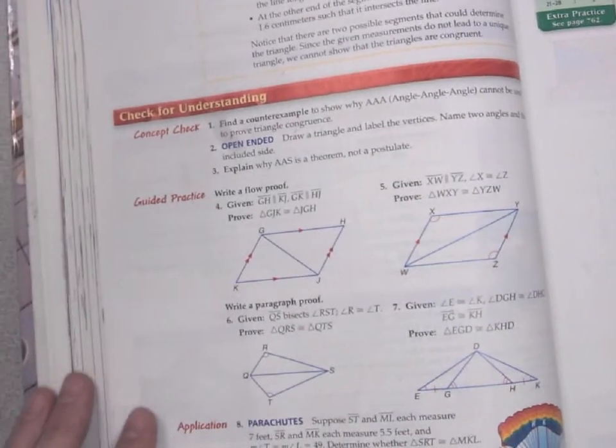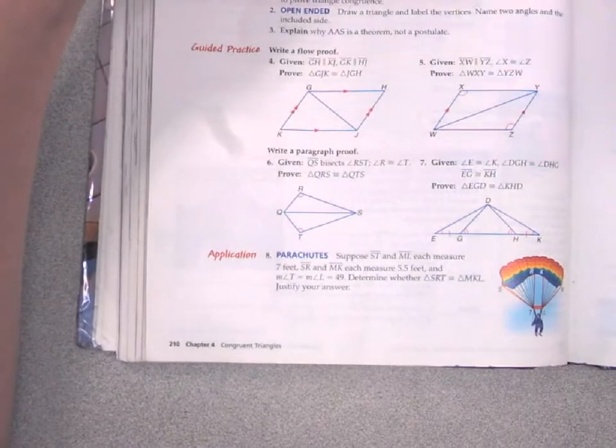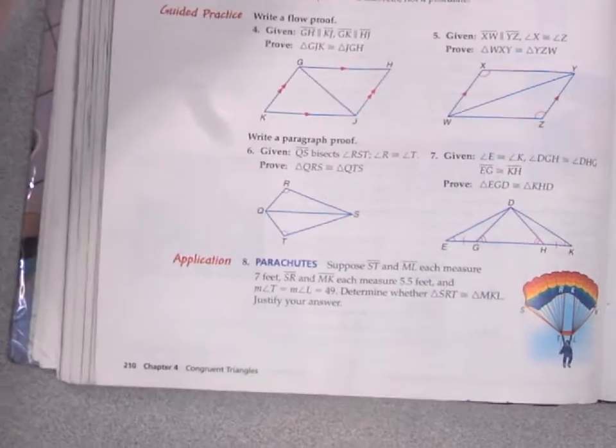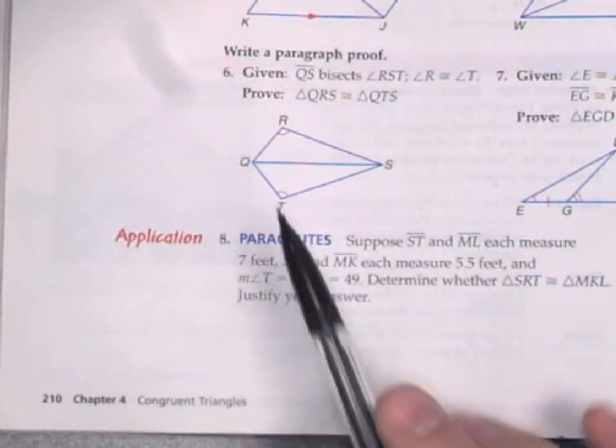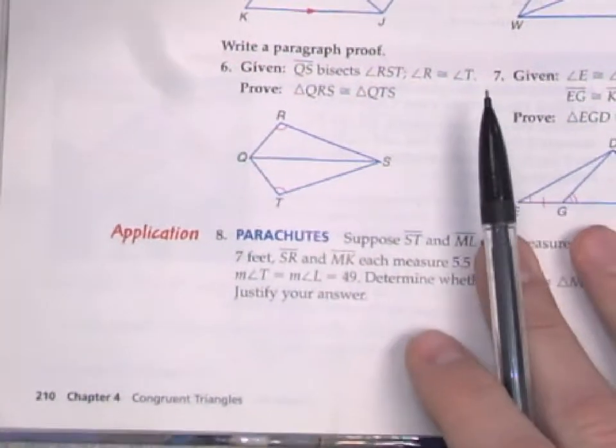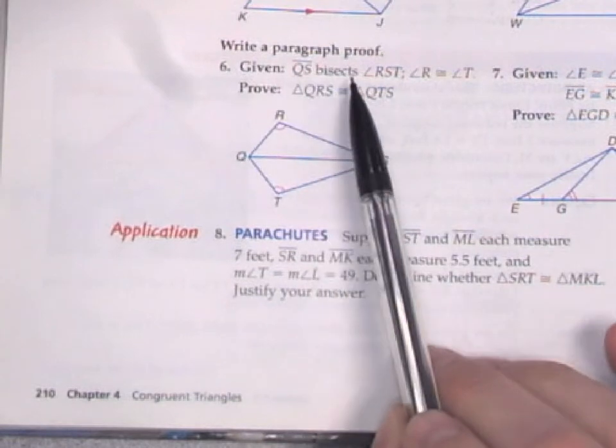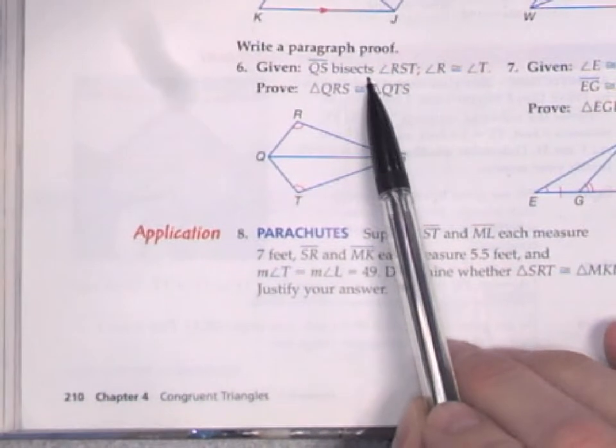Okay, one of the other proofs you're going to be doing is this one. Sorry, it's kind of hard to get all of these with the document cam, but this is the next one. Okay, so we talked about looking for keywords. QS bisects. Okay, bisects is a really important word.